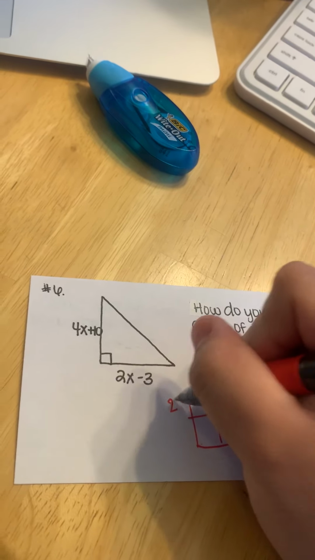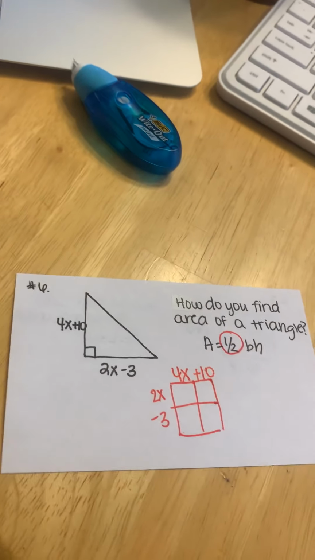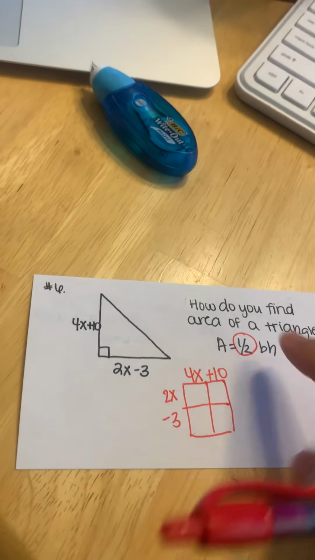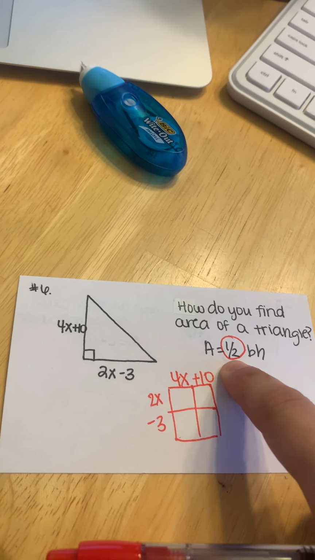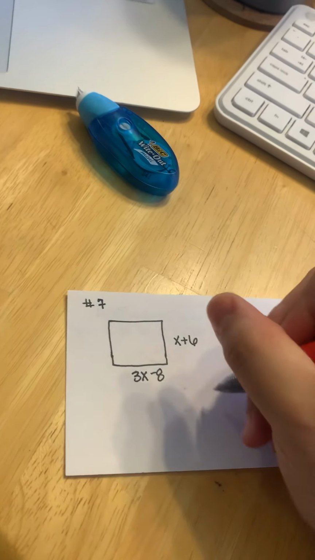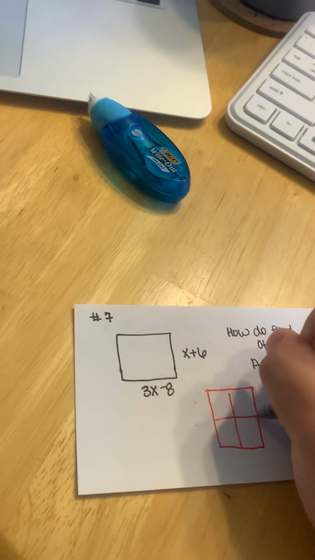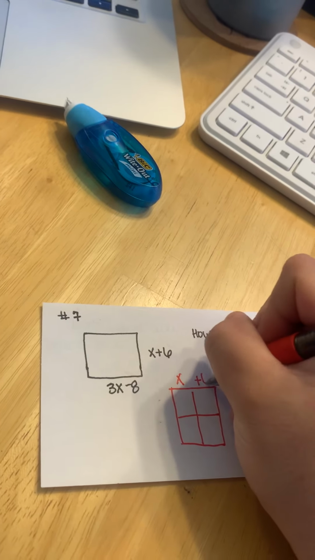And you're multiplying 2x minus 3 times 4x plus 10. You're telling me what that answer is. And make sure at the end you divide everything by 1/2 or by 2. The next one, you're also going to multiply the two sides. And because it's a regular rectangle, you just have to multiply them and not do anything else.